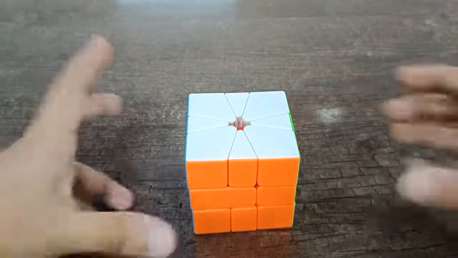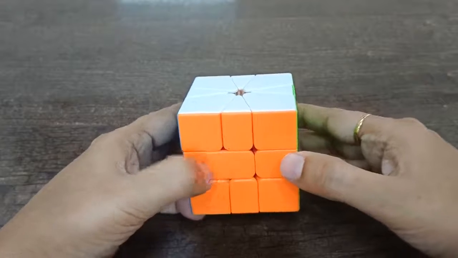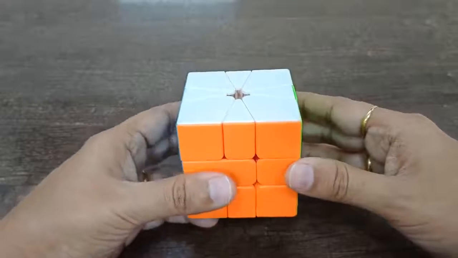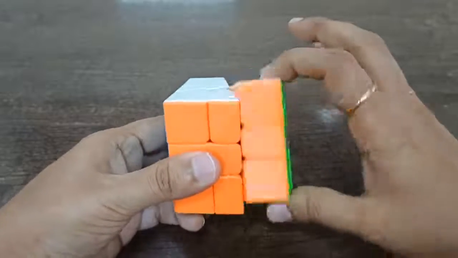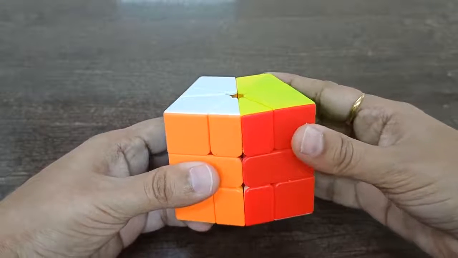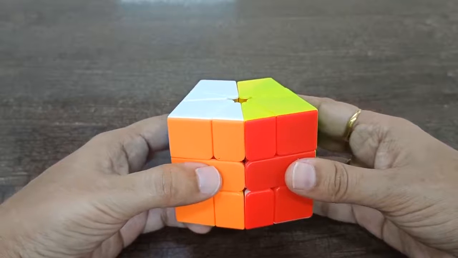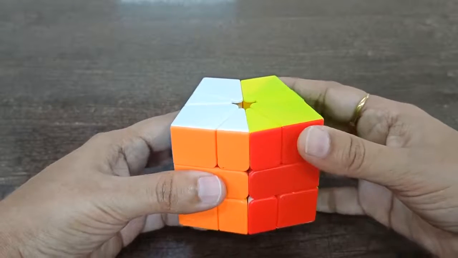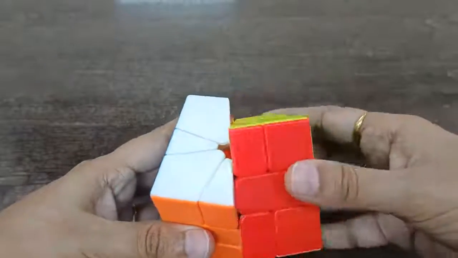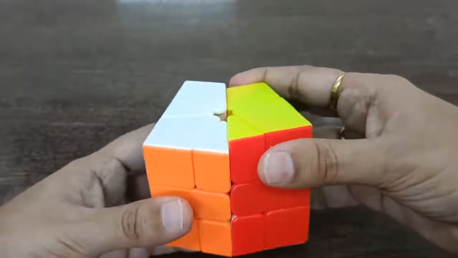So for example, this is how I'll hold the cube. When I need to get the tiny piece on my left side, I'll hold the cube like this, and you can see this is my R, this is my right side. So you do the R. Now hold your middle layer with your left thumb. Can you see, this side is the top layer, this side is the bottom layer.